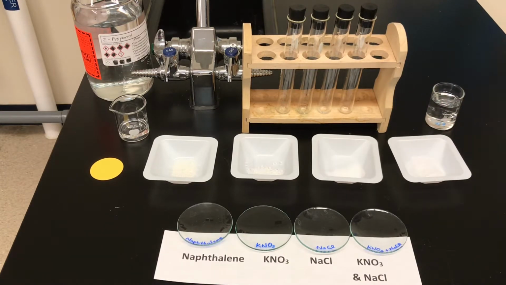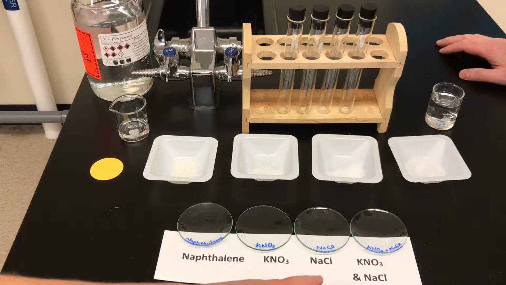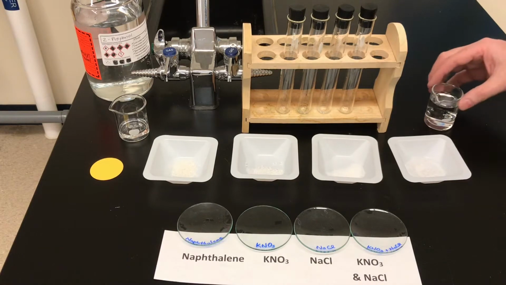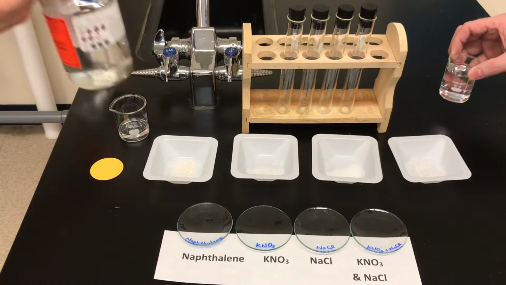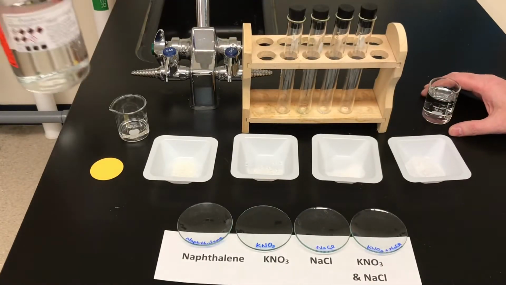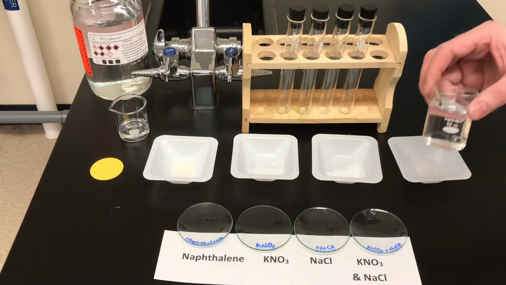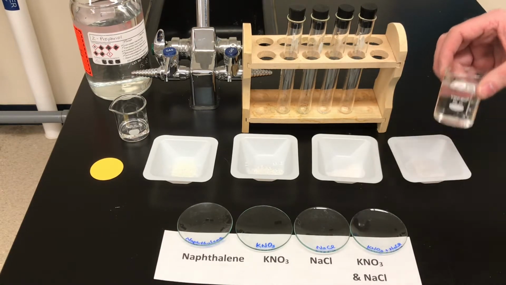Okay, so the solutes that we're using today are going to be naphthalene, potassium nitrate, sodium chloride, and a mixture of potassium nitrate and sodium chloride. Our solvents that we're using in this lab are 2-propanol. So we've got 2-propanol, and 2-propanol is also known as rubbing alcohol or isopropyl alcohol. Okay, and our other solvent that we're using today is water.